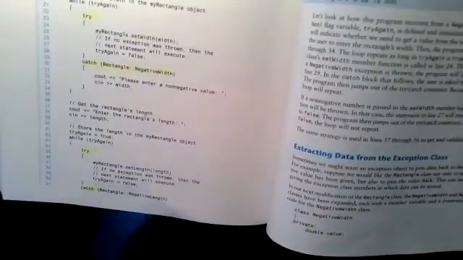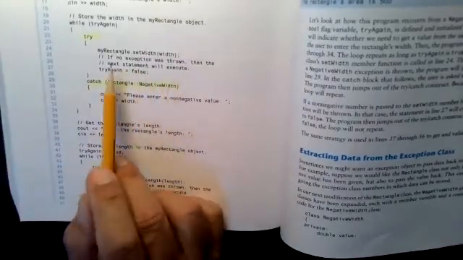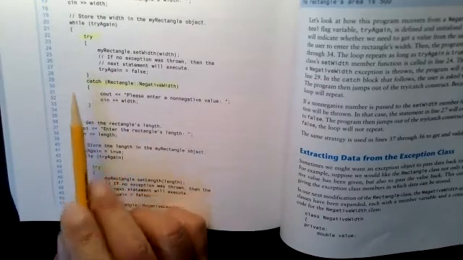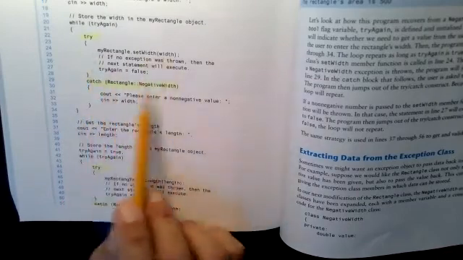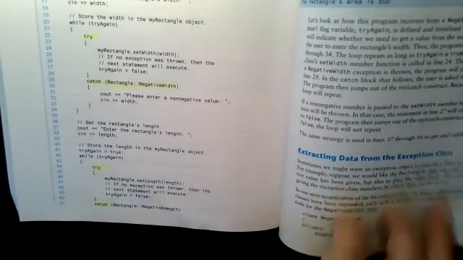Again, it's the same kind of thing. I have my try block, I come in, and if no exception was thrown, we just keep going. Here's the negative width catch. Down here's a try block for the negative length catch. All right, now the good stuff.